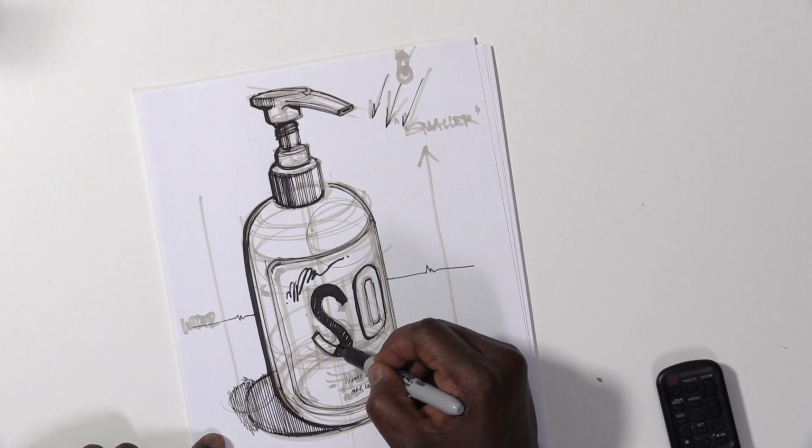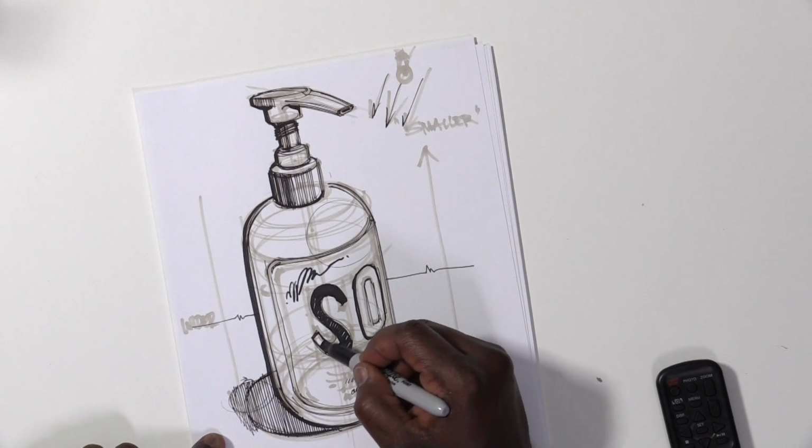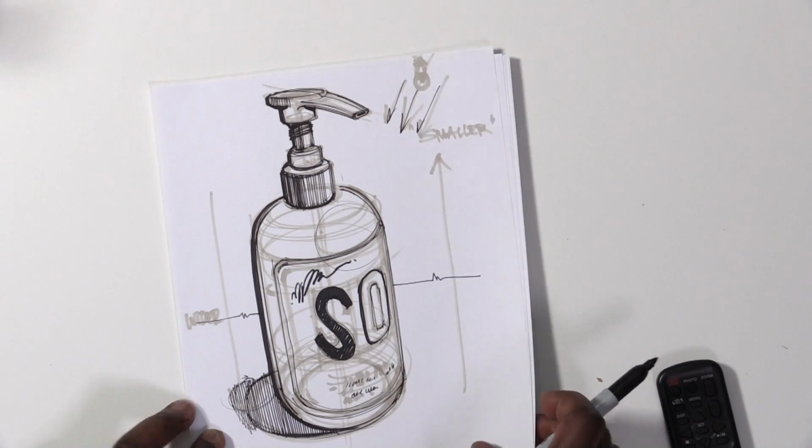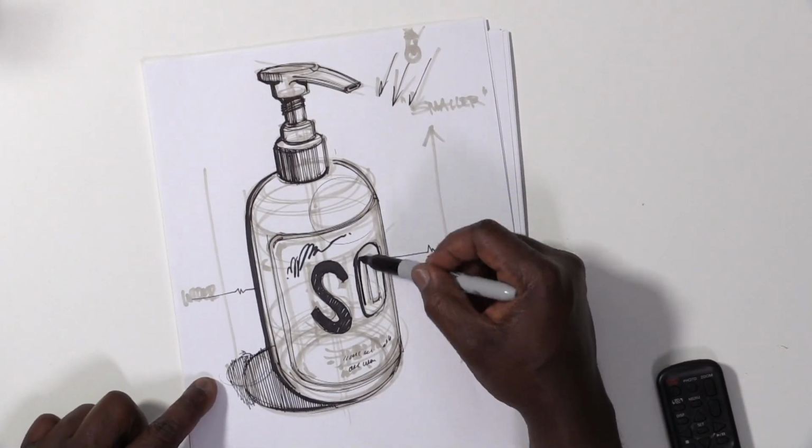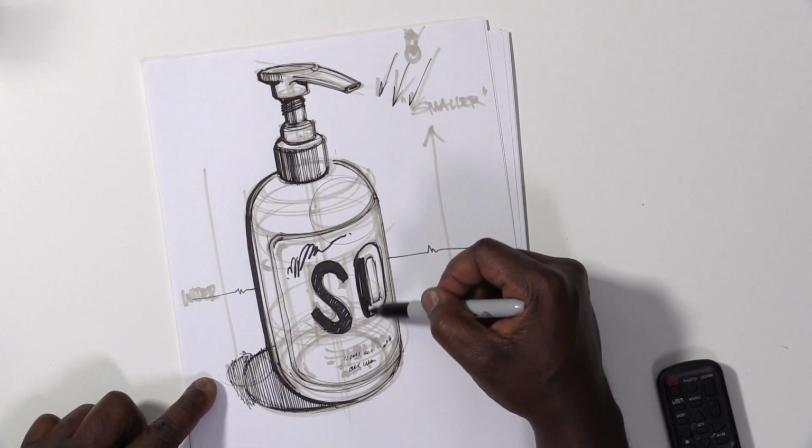If you are using a Sharpie, be sure to use it as your last step. Also helpful is if you're sketching on printer paper, make sure you have a stack of papers behind it. Otherwise, your desk is going to get messed up with that Sharpie bleeding through, okay?